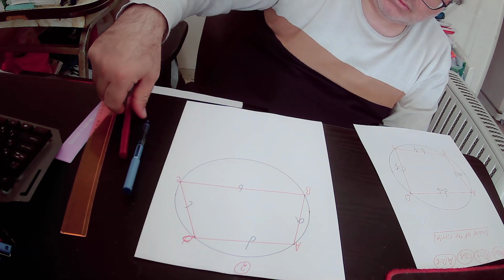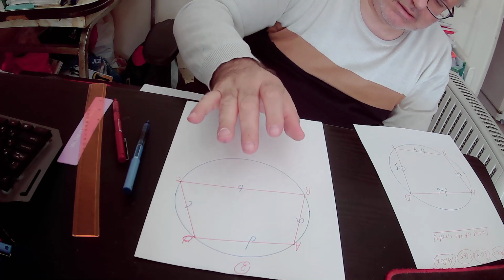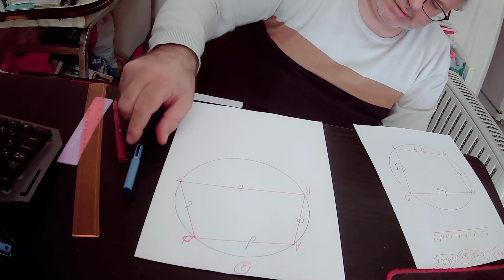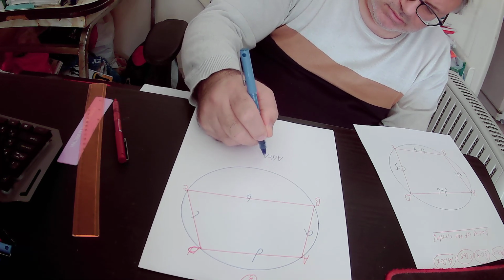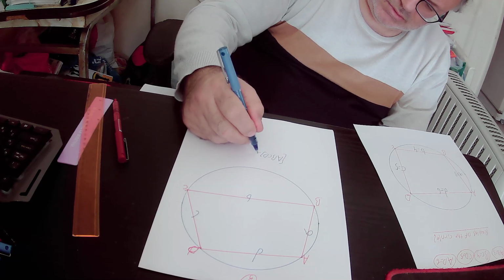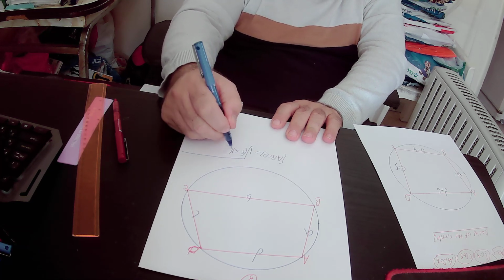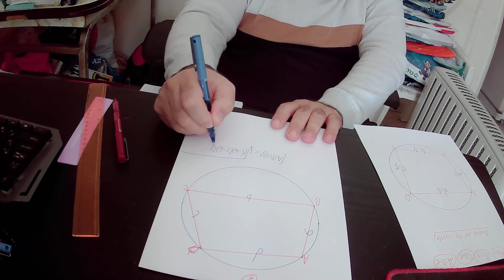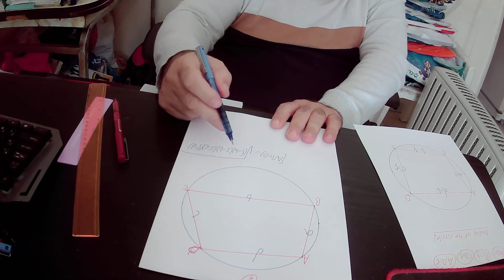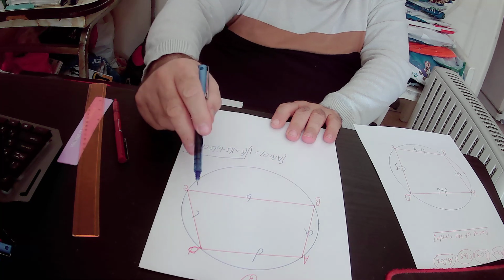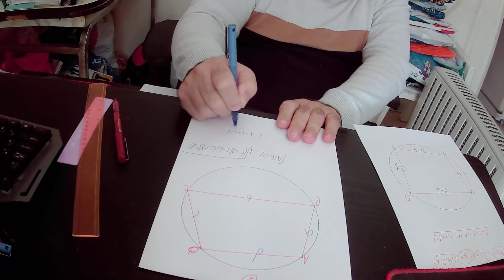Then, according to rule number 1, whenever you have a quadrilateral that is inscribed by a circle, like in this drawing, the area of that quadrilateral will be equal to the root of S minus A times S minus B times S minus C times S minus D, when A, B, C, and D are the lengths of these quadrilateral sides, and S equals A plus B plus C plus D over 2.